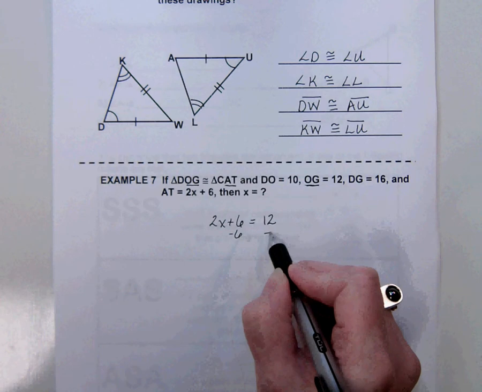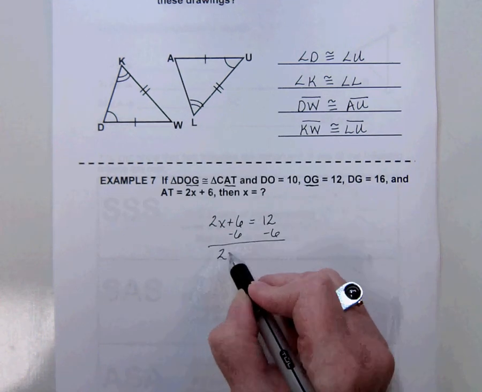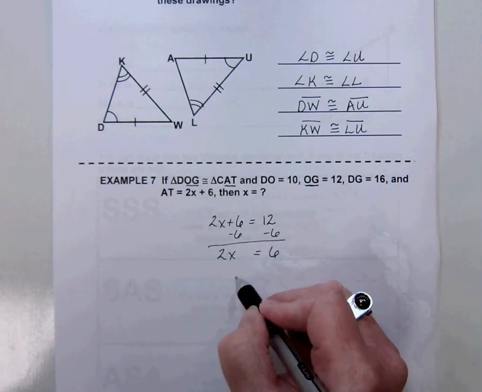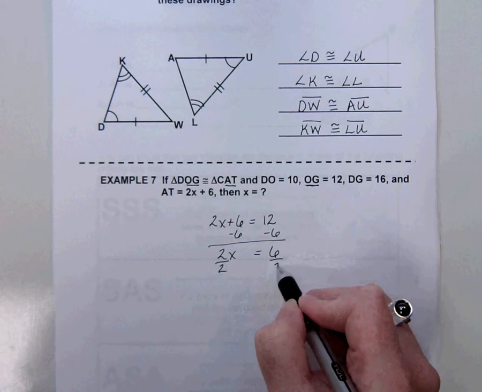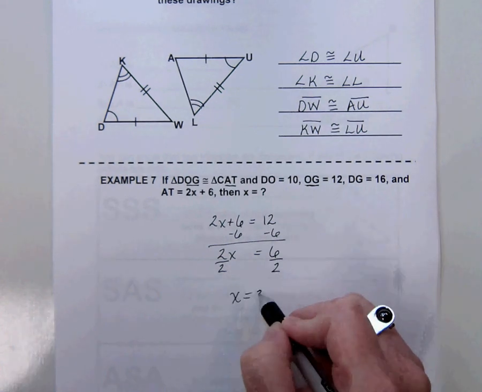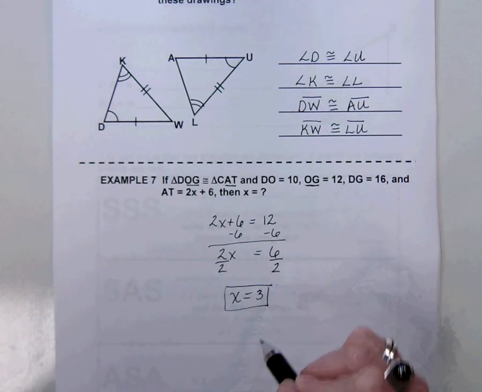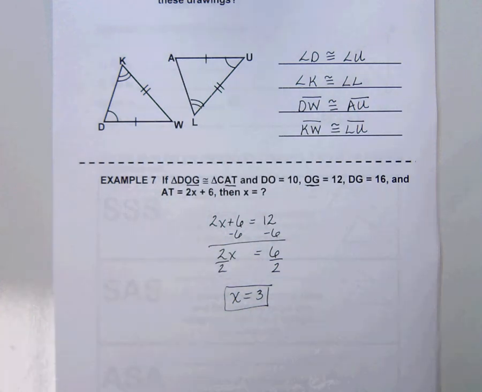So on this one you would subtract 6, 2x would equal 6. If you divide by 2, your x would be 3. And in this case, that's all they want. You could check it if you wanted to put it back in, but that's all you need to do. Let me know if you have questions.